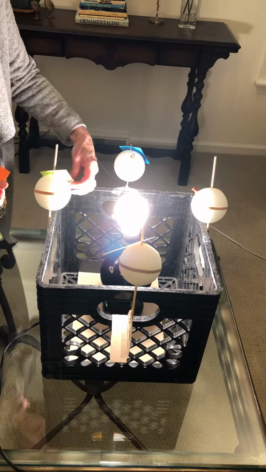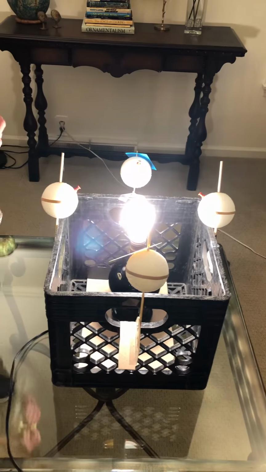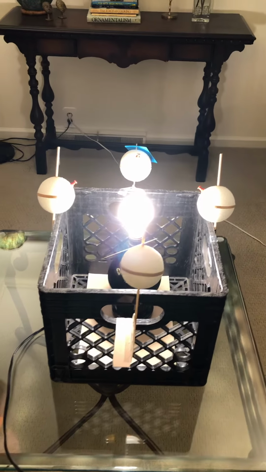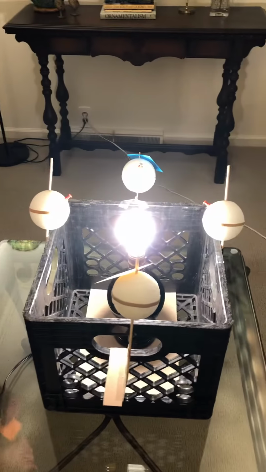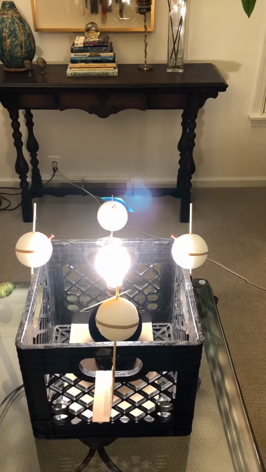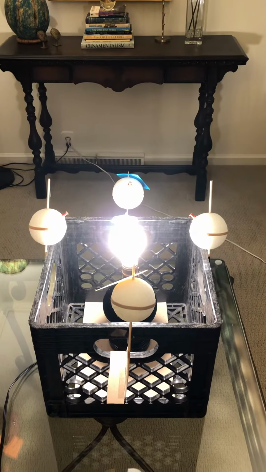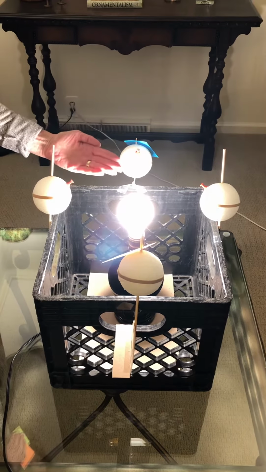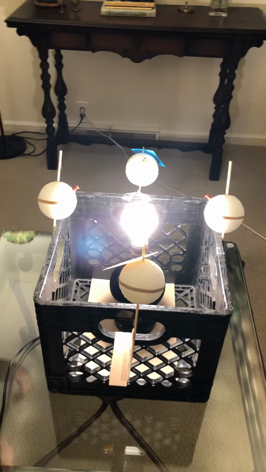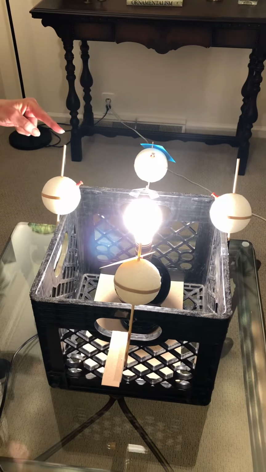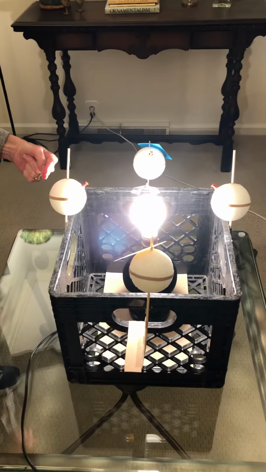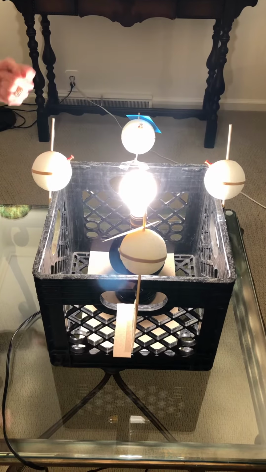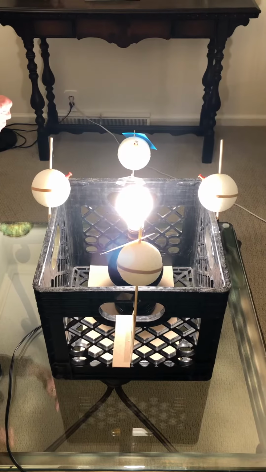Notice, now before I put these on, notice fall and spring are tilted, but they're not tilted towards the sun, and they're not tilted away from the sun, are they? They're straight up and down. Not tilted towards, not tilted away. That's why we have an equinox. 12 hours of daylight, 12 hours of darkness, equal night, equal day.